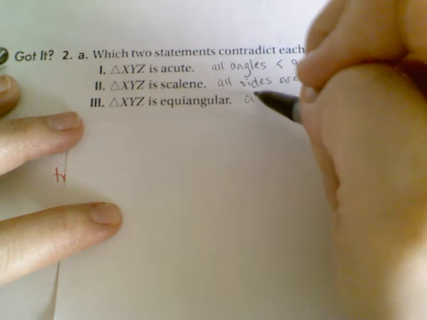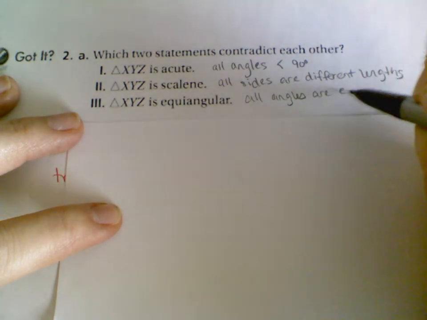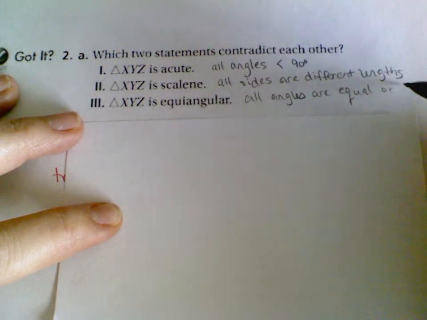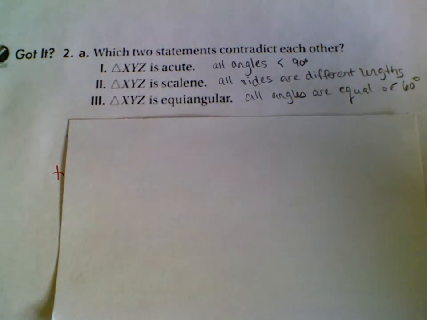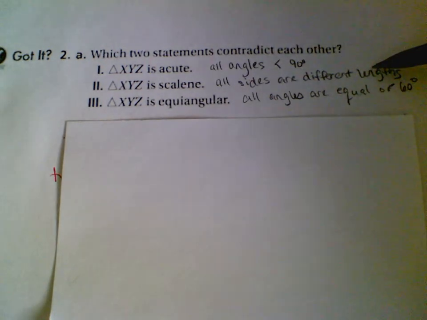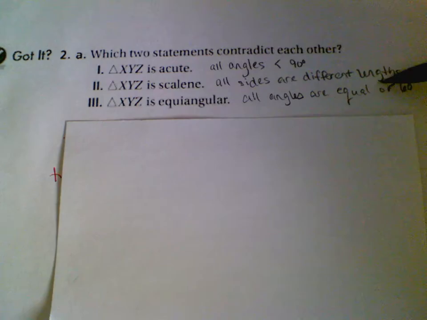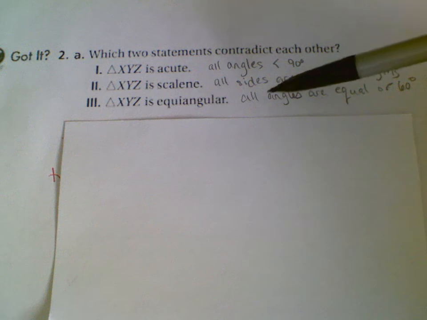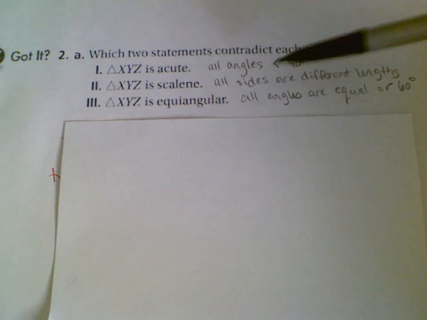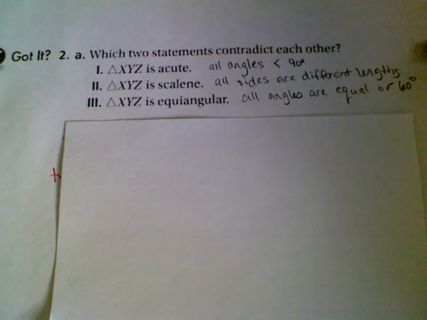Equiangular means all angles are equal or 60 degrees. So which two statements contradict each other? So can I have all angles less than 90 and sides of different lengths? Can I have all sides different lengths and angles all equal to 60? Or can I have, what did I say, the first and the third? All angles less than 90 and all angles equal to 60.